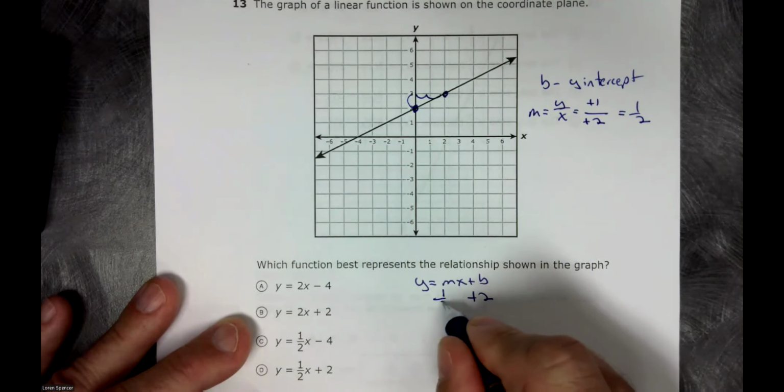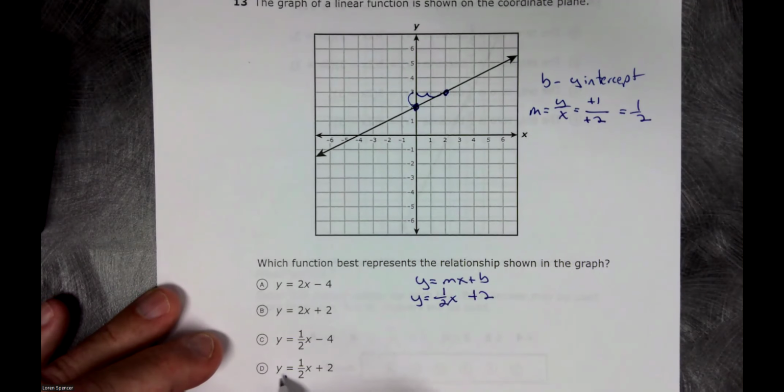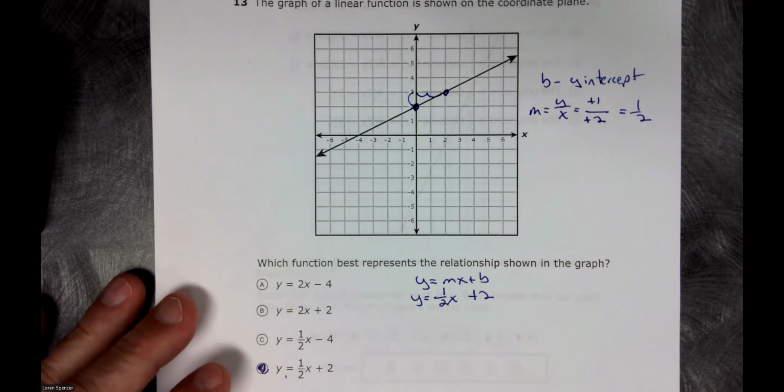So we have 1/2 x. Y equals 1/2 x plus 2. My answer choice is here at letter D. Now, if you did not remember that, we could have gone to Desmos and done this via Desmos.